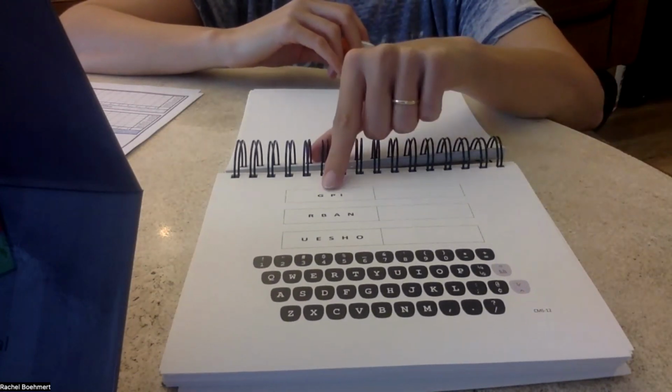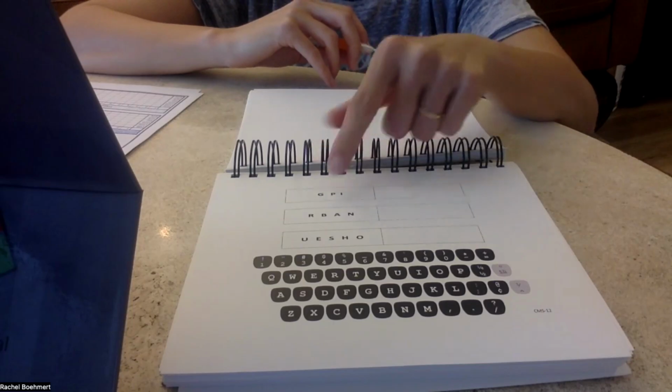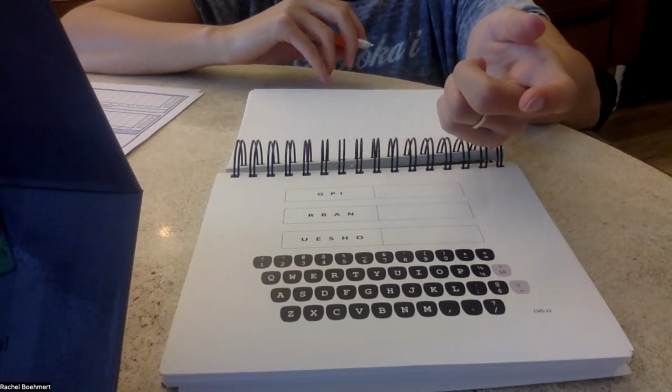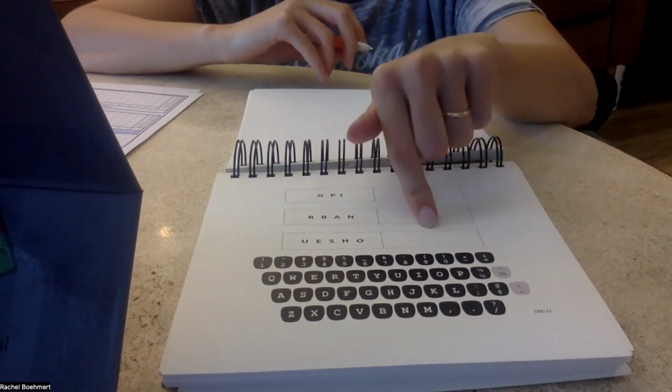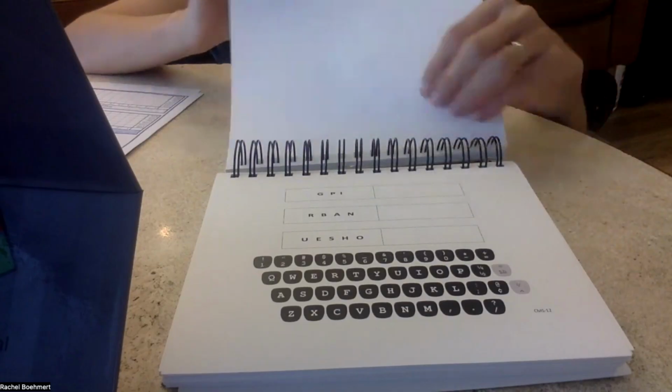So I'll usually point to the top, and if they get this first one wrong, I'm just going to move on to the next one because they need to get all three of these right in order for it to be correct.